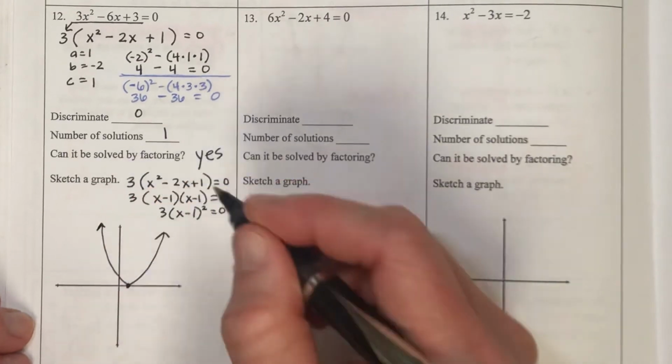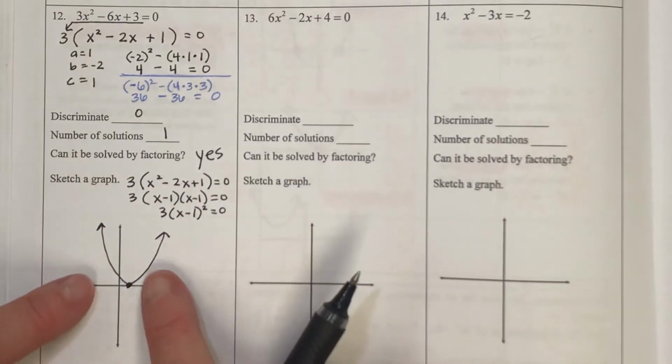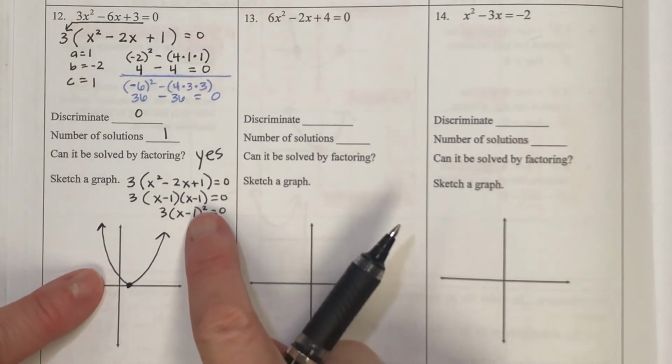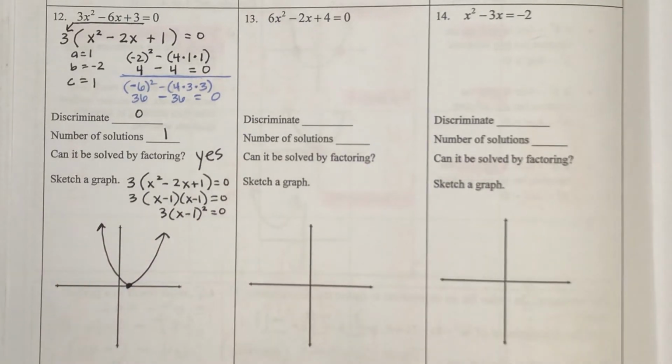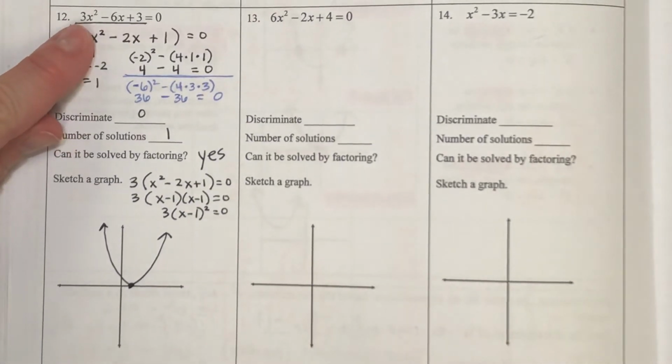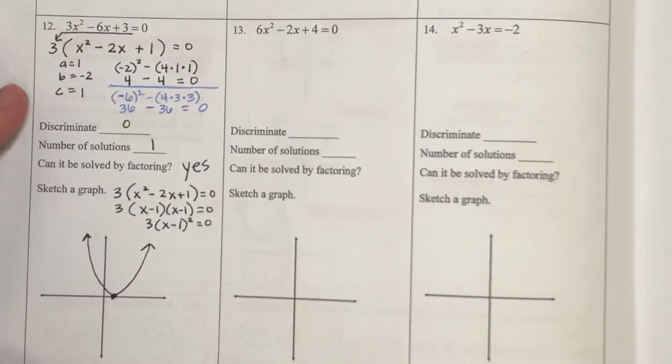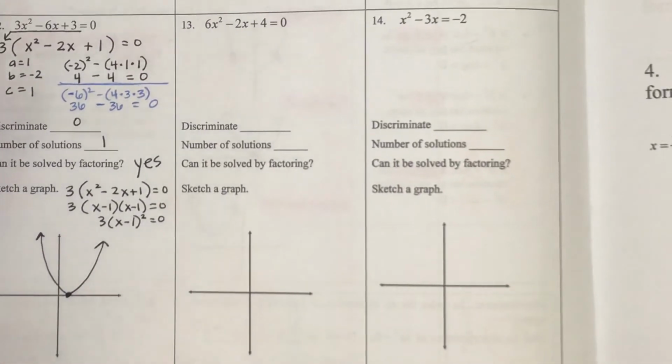And notice that that factor is the same. So this is what happens when that factor shows up twice. It will touch that point and turn around and go right back up because your parabola is only going to have 1 intercept, so it has to be your max or your min on the graph. And since I have a lead term that's positive, it's going to open upwards. All right, here are the last 2.